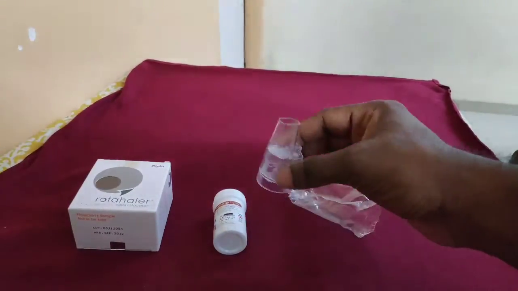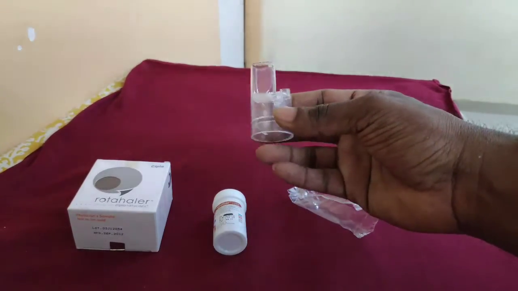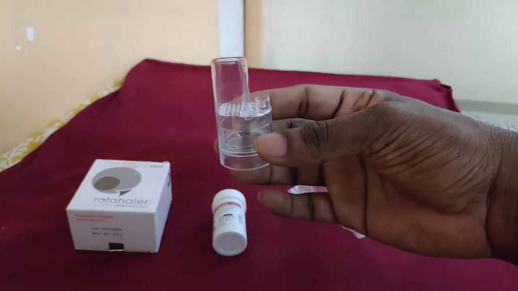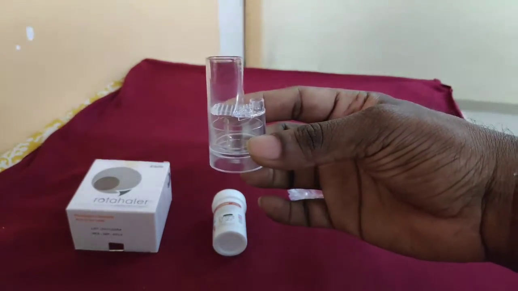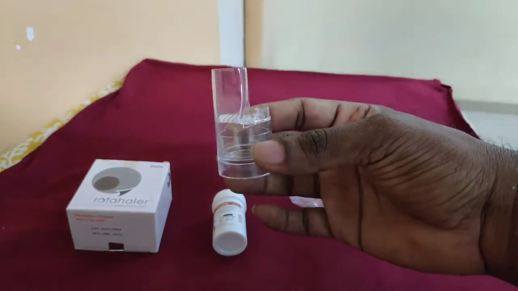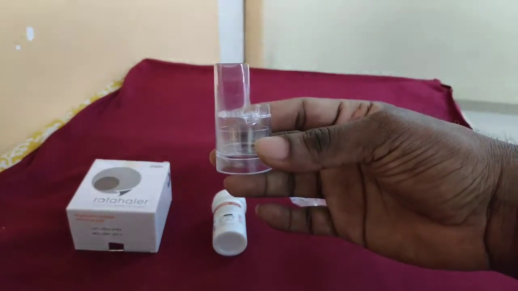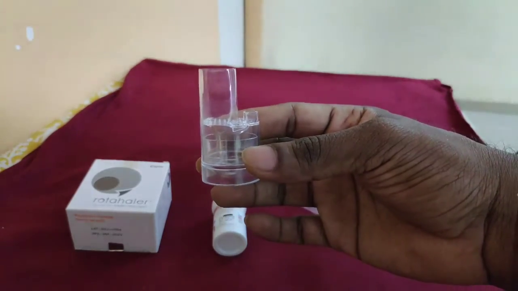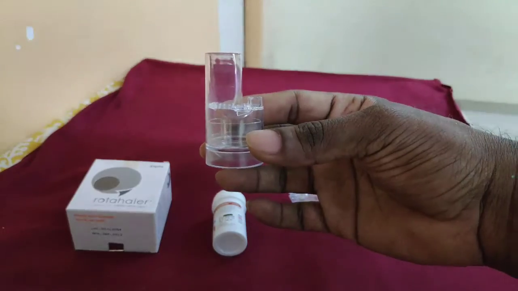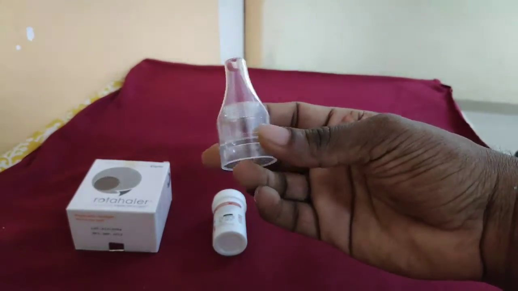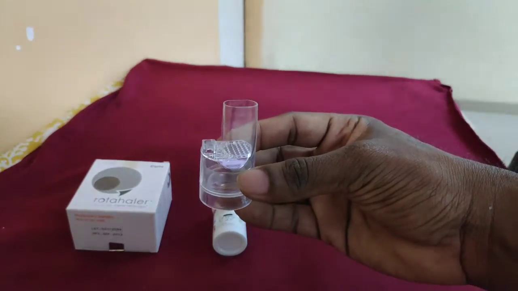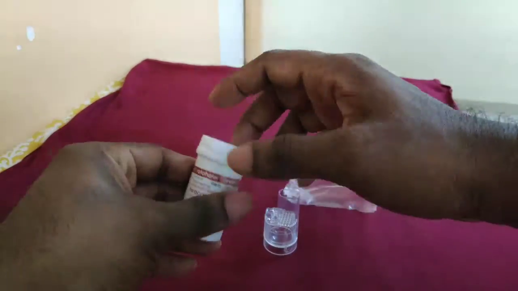So friends, Rotacap is a delivery system through which we can deliver powdered drug directly into the lungs for quick action and fast relief. Normally we use long-acting and short-acting bronchodilators, which go directly into the airway and give relief to the patient, normally used for chronic lung disease cases. So I will show how we have to use this Rotacap.